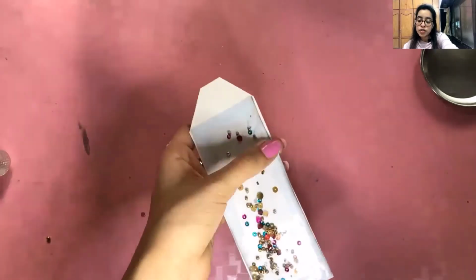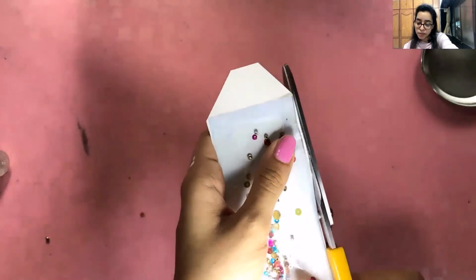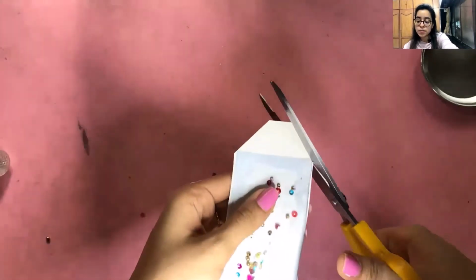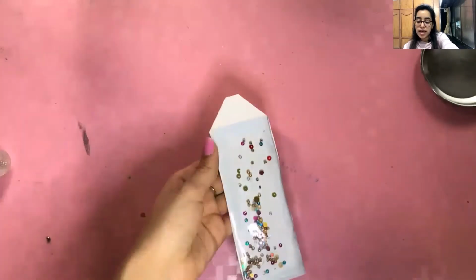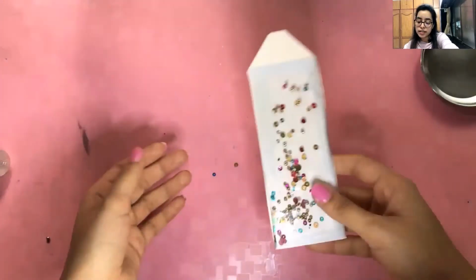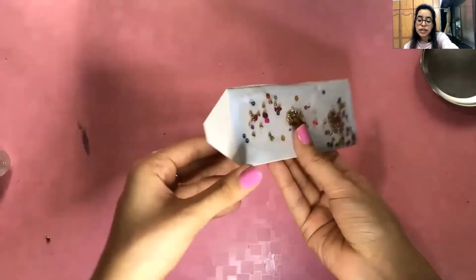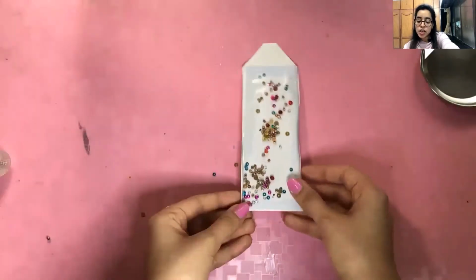Okay, I'm going to give a quick cut at this side because there's a little excess of paper over here. Okay. This looks perfect to me now. And this is what we created in today's class. That was a confetti bookmark. And if you see, the confettis are moving inside.